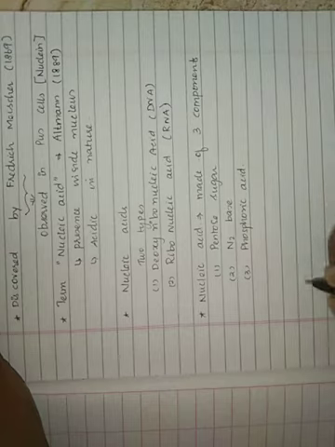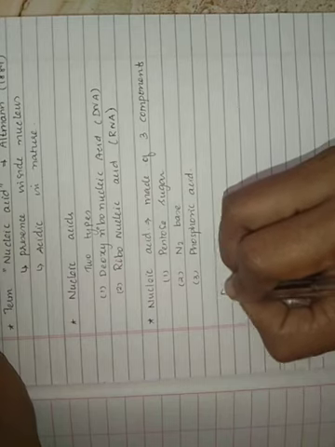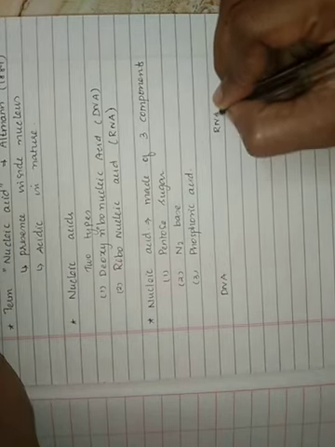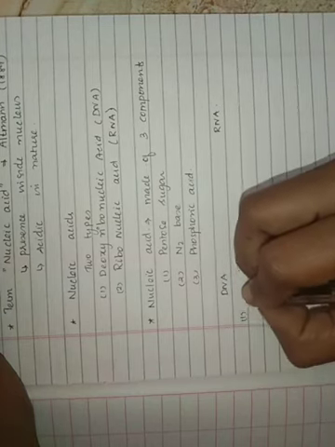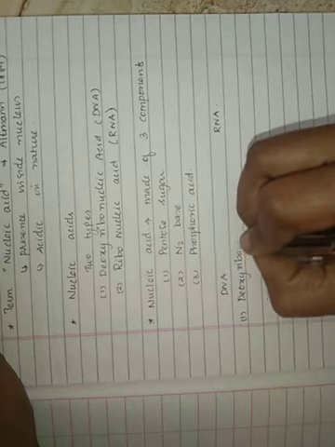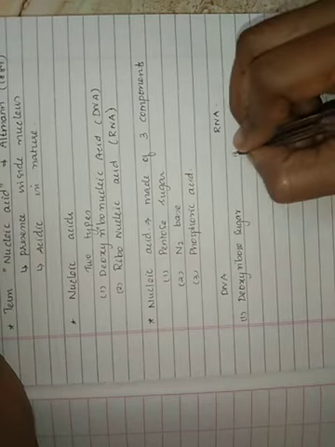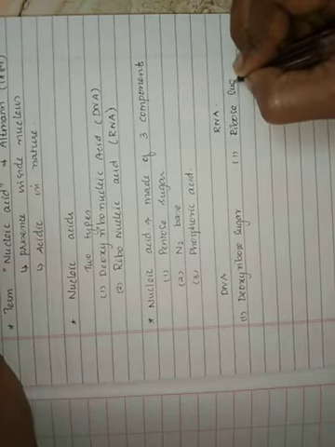So these three substances together make up the nucleic acid. We'll now differentiate these three substances in DNA and RNA. In case of DNA, the pentose sugar is deoxyribose sugar, and in case of RNA, the pentose sugar is ribose sugar.